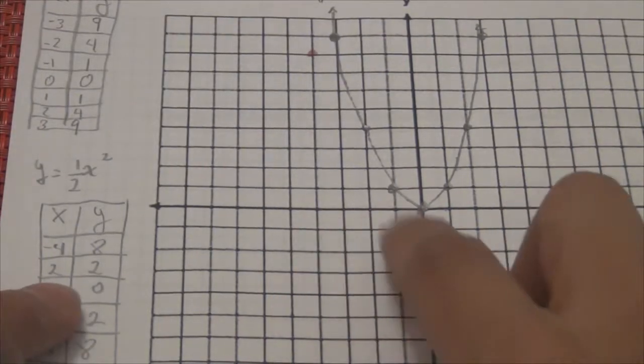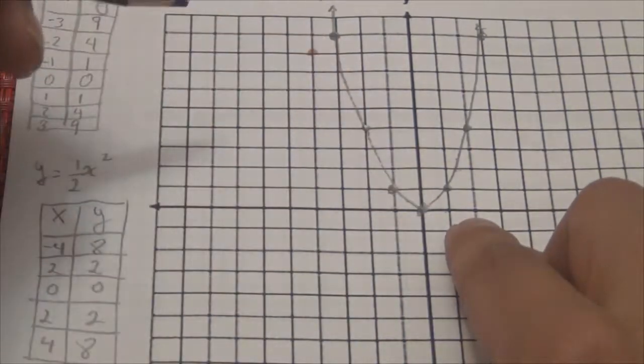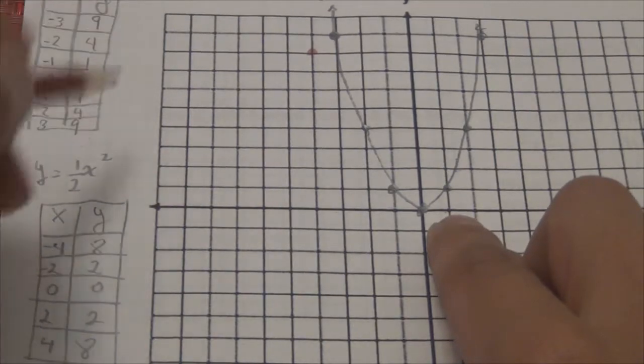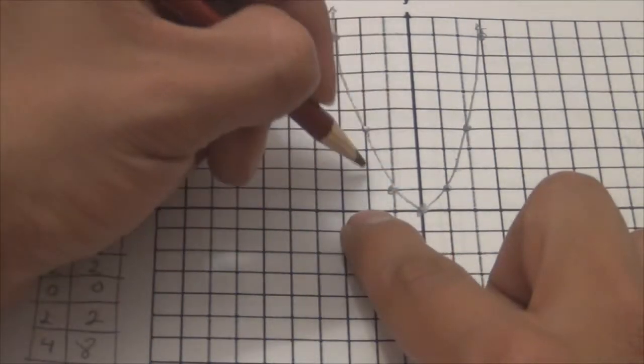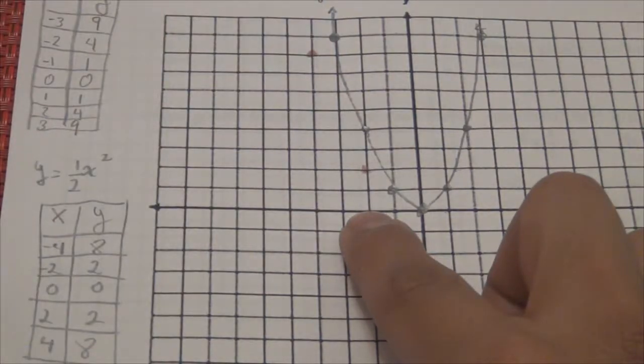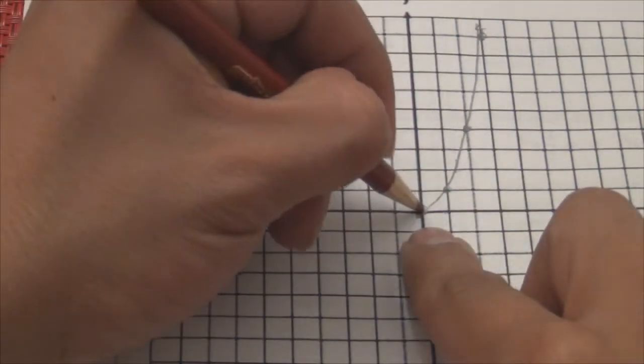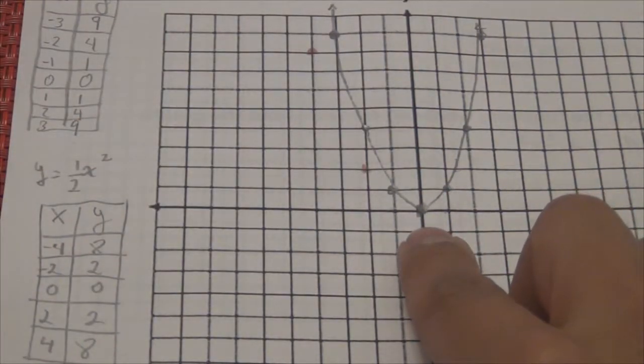Then I have negative 2, 2. Then I have 0, 0. Then I have 2, 2.